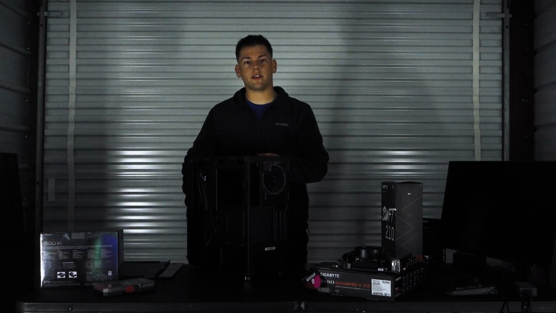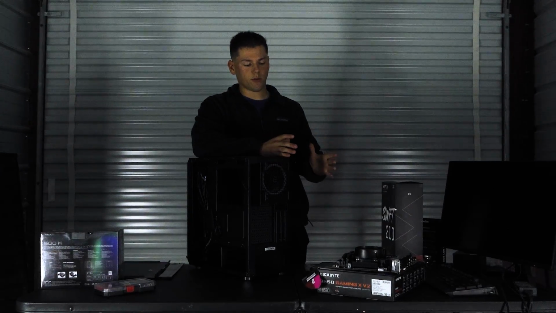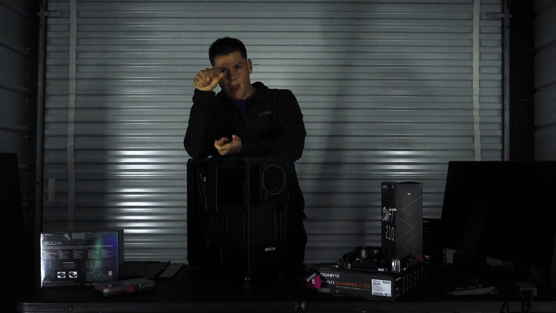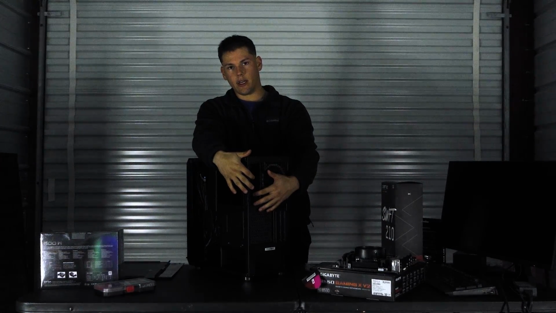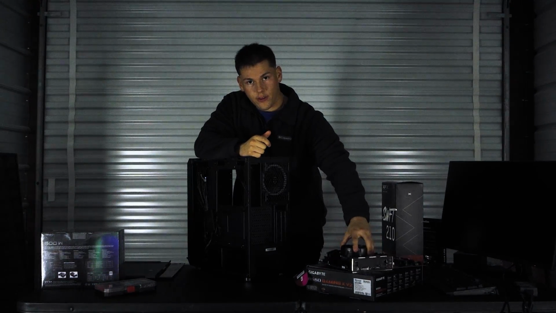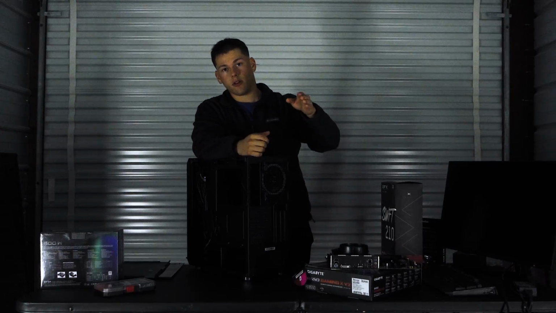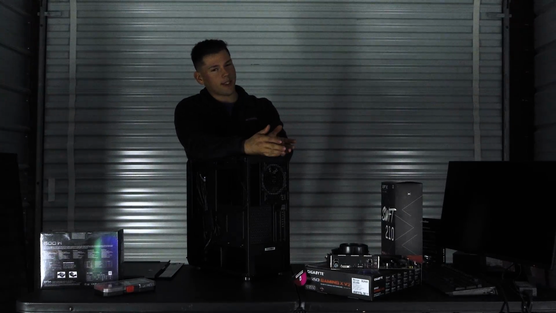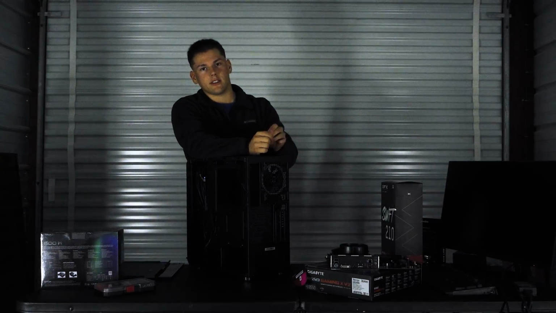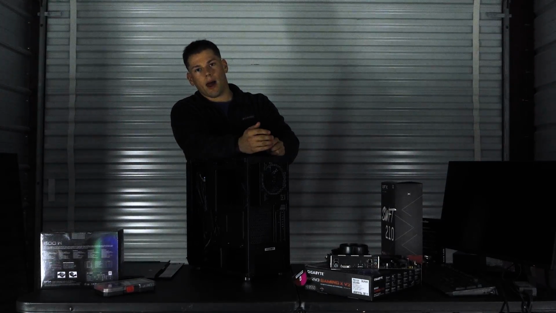Okay guys, something to notice is most motherboards will come with this little I/O panel, and what you'll do is you put it in here and you snap it in place. Essentially it's made to protect all these input and output ports on the back of your motherboard, but this particular motherboard comes with it naturally on the motherboard, so it just snaps in and it's covered by itself.